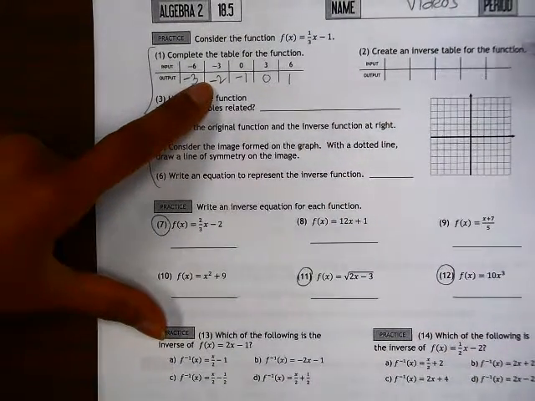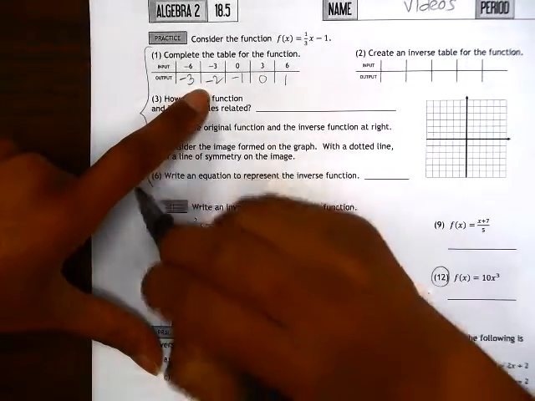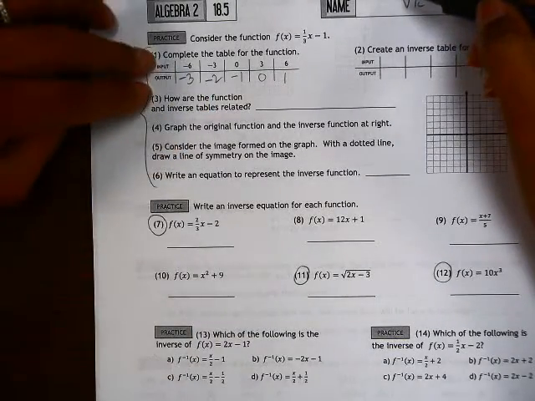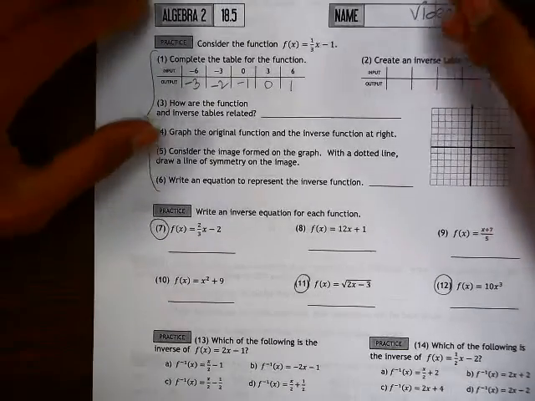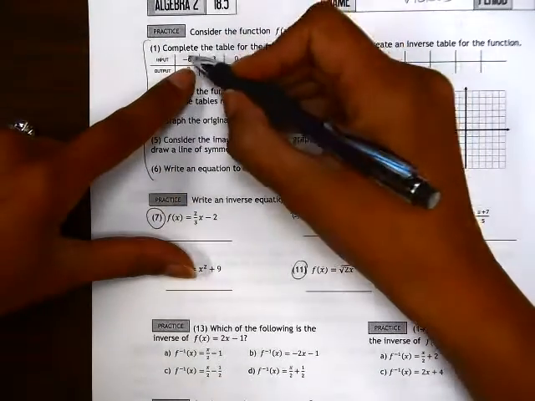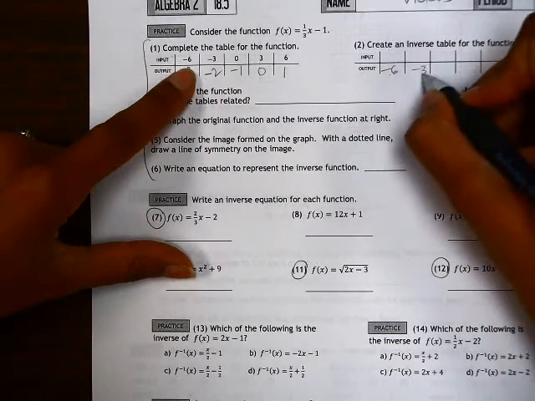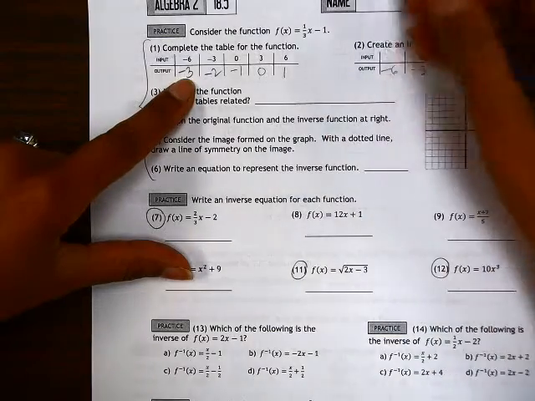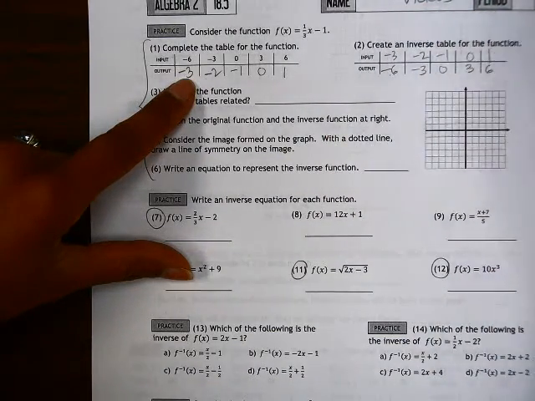So the definition of an inverse, when it comes to this table of inputs versus outputs, is that the inputs and outputs are just switched, or swapped. So I'm just going to put all the x values in the output row, and then all the outputs are going to go in the input row. So you're basically just switching your x and y values.